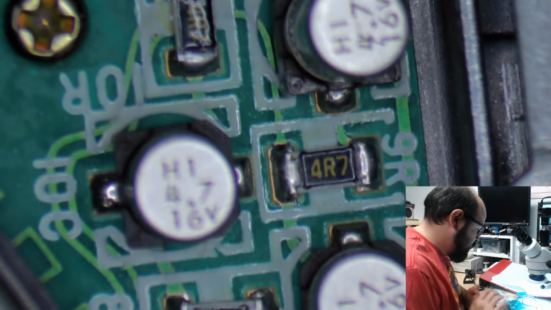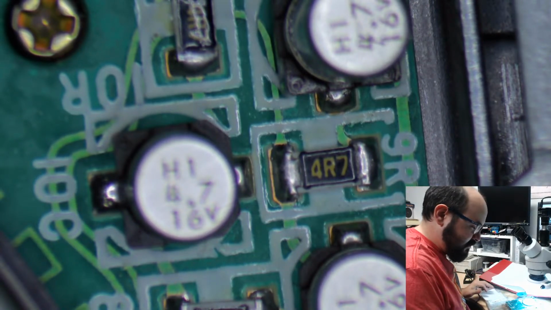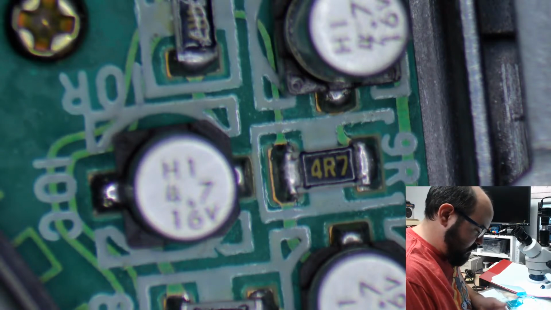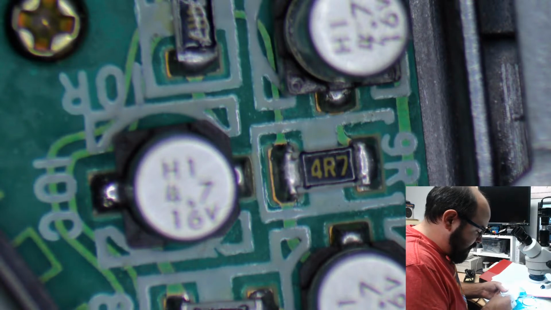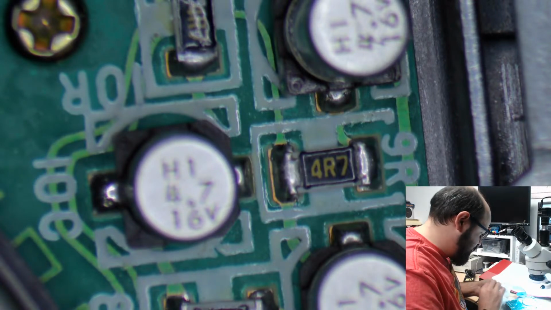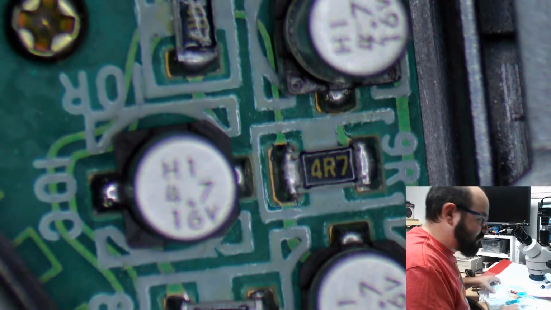So, now onto the exciting part. Capacitors. We already have one that came out of here. This text is so tiny on these that you literally need a microscope. So that is a little capacitor.